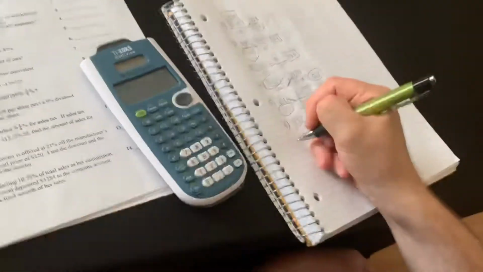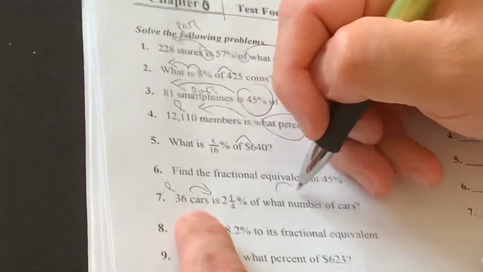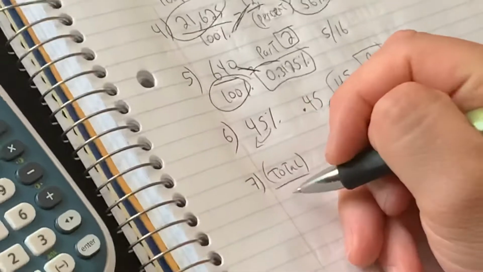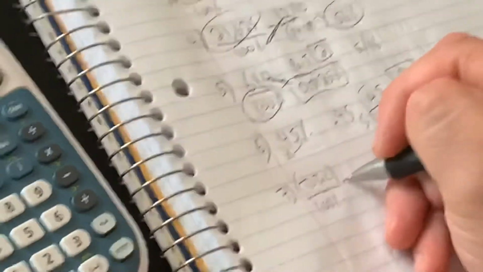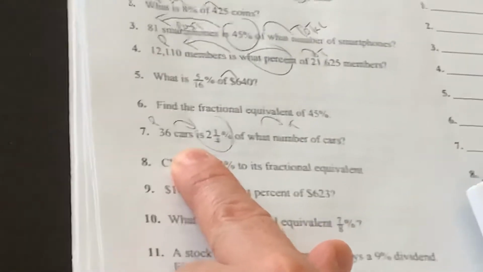Number 7. 36 cars is my part of my total percent. So total, leave it alone. It's our unknown. We always know it's 100%. Equals 36 cars, so that's my part. And 2 1/4. If you can make it in your head, even better. So it's 2.25. You don't know how to do it, guys?